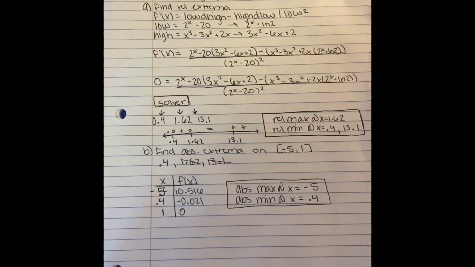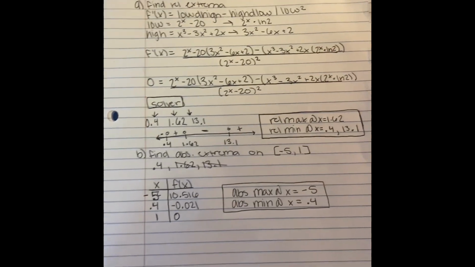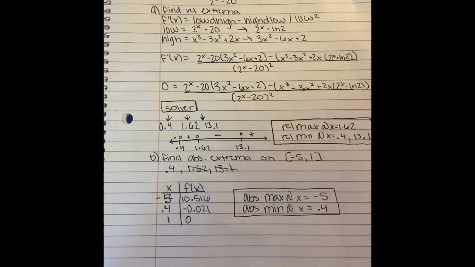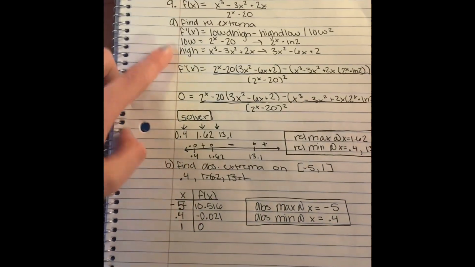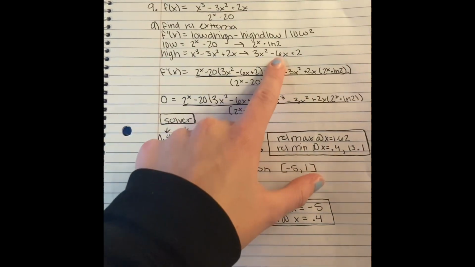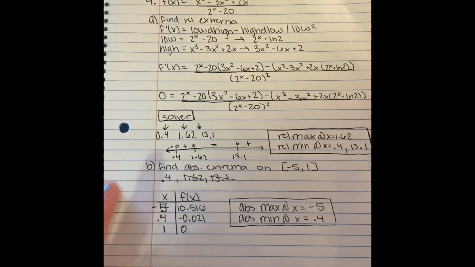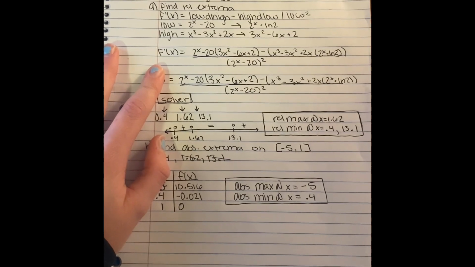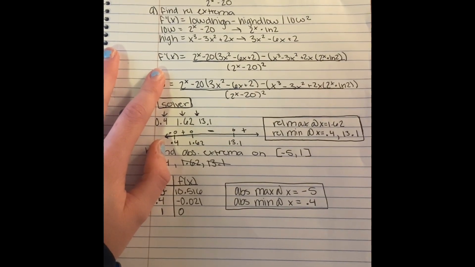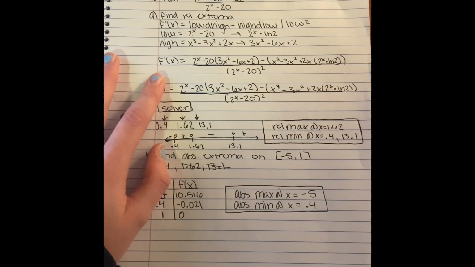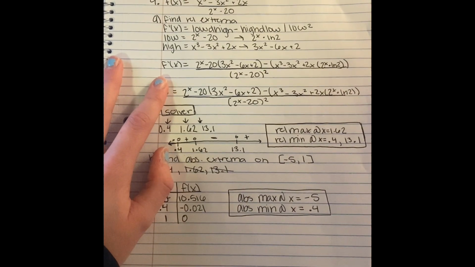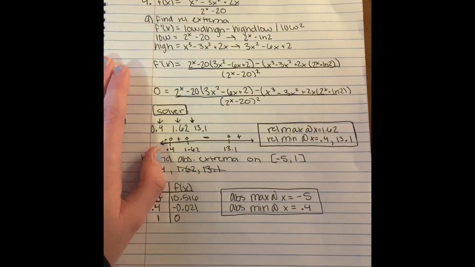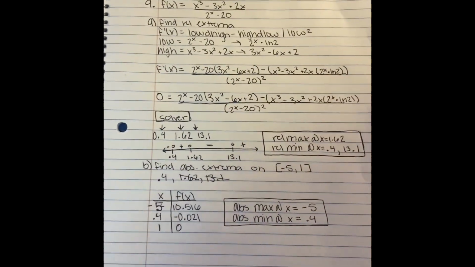So first we have to take the derivative of our function, and we have to use a quotient rule for this one. So we use our low d high minus high d low all over low squared formula. So I separated it into low and high and found the derivatives for both of them. And then that brings our derivative to 2 to the x minus 20 times 3x squared minus 6x plus 2 minus x cubed minus 3x squared plus 2x times 2 to the x times the natural log of 2 all over 2 to the x minus 20 squared.